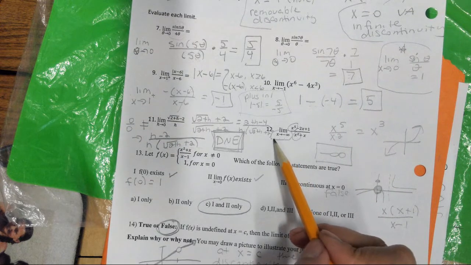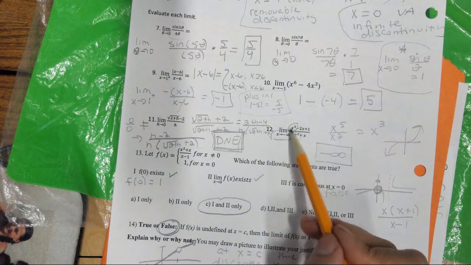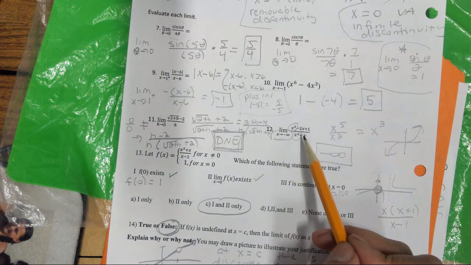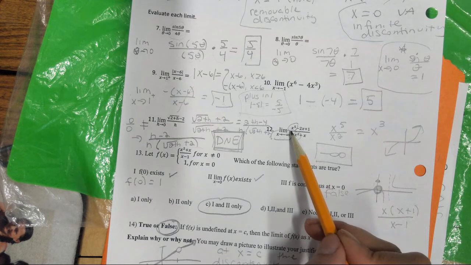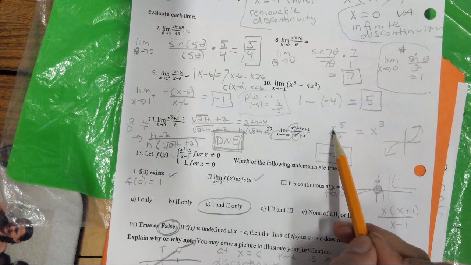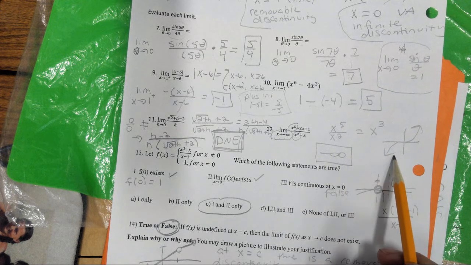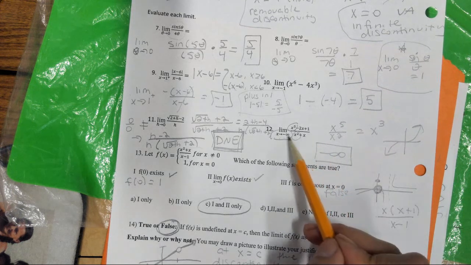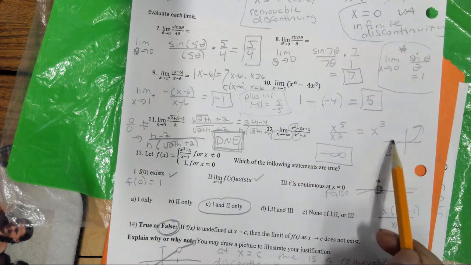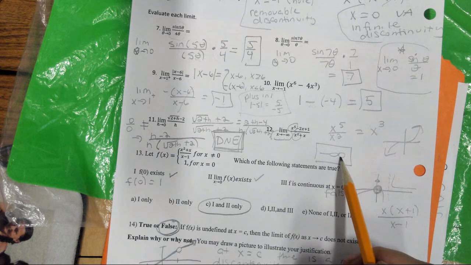Number 12, as x approaches negative infinity of some rational function, that's when I look at my top heavy, bottom heavy. So on the numerator, I have x to the 5th over x squared. That reduces to x cubed. This is what x cubed looks like. We're approaching negative infinity, so to the left, I'm going down to negative infinity.